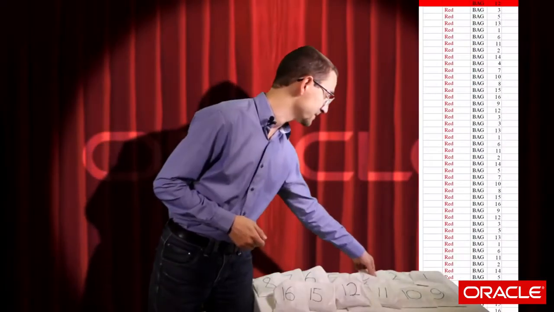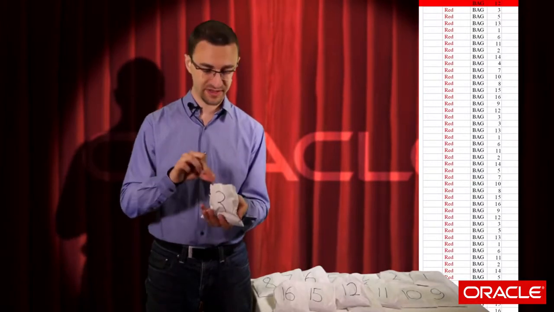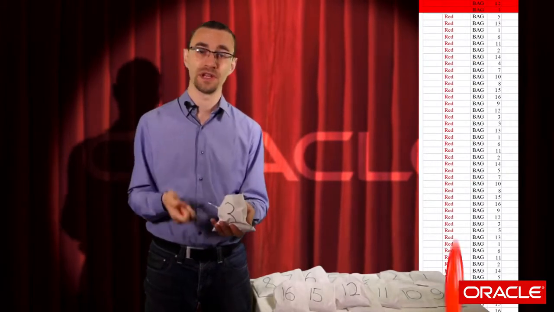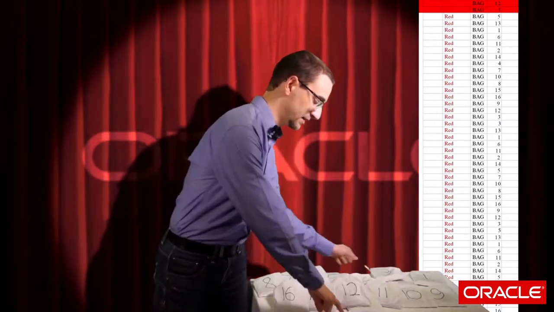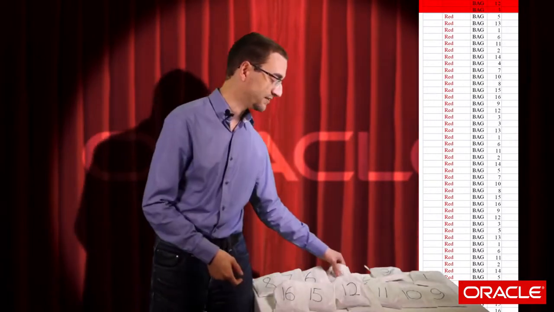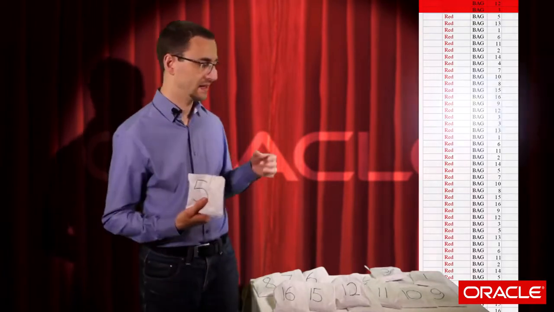I'll go to bag 3, pick bag 3 up, open it up, get the red sweet out, the red candy, there we go, got it, put bag 3 down again. Go back to the document, bag 5. Bag 5, pick out the red sweet, and so on. I'm continually going backwards and forwards between my document here and my bags, picking up one bag at a time, picking out the sweet, and then repeating the process for the next row.